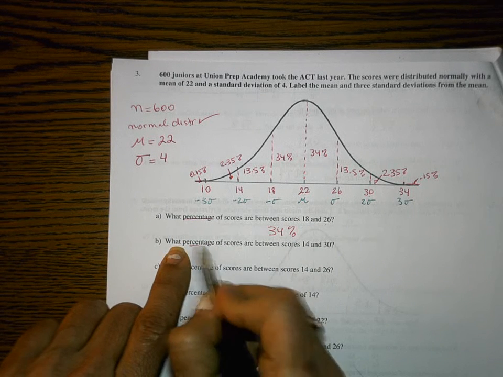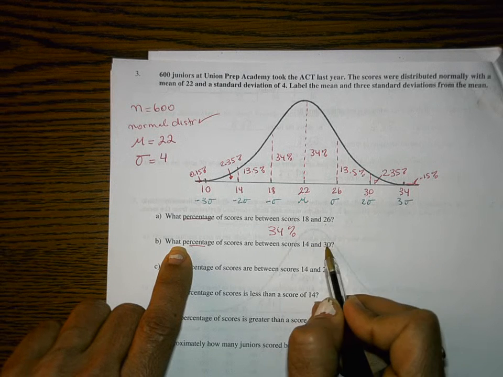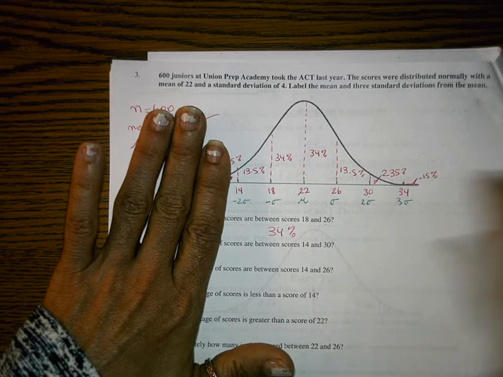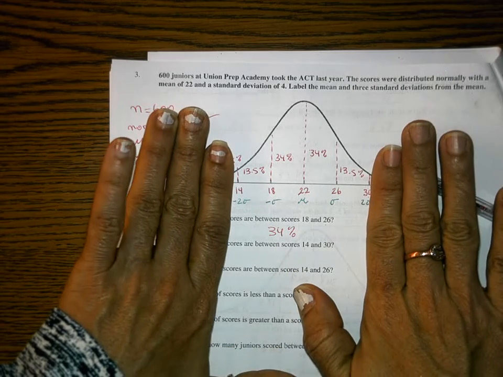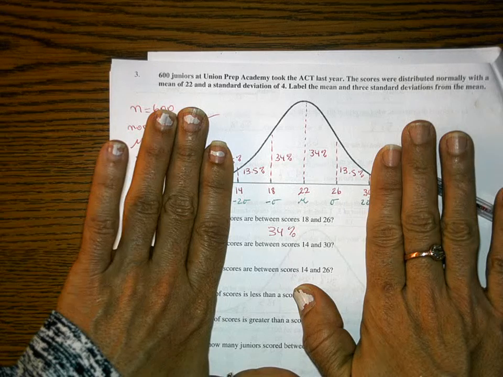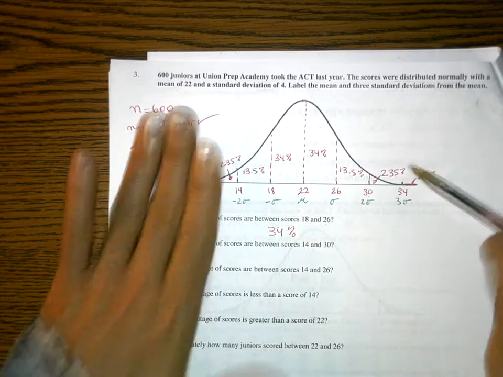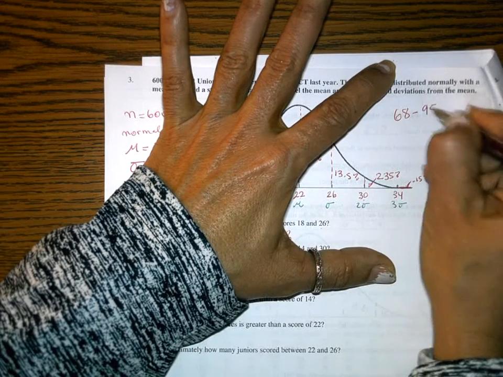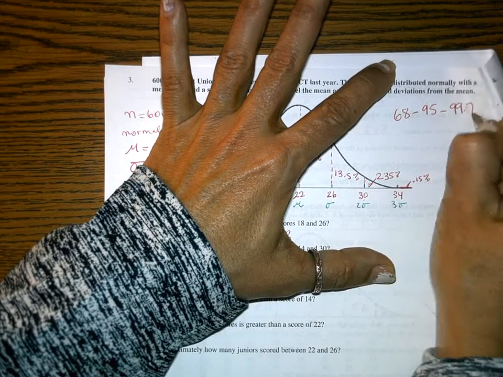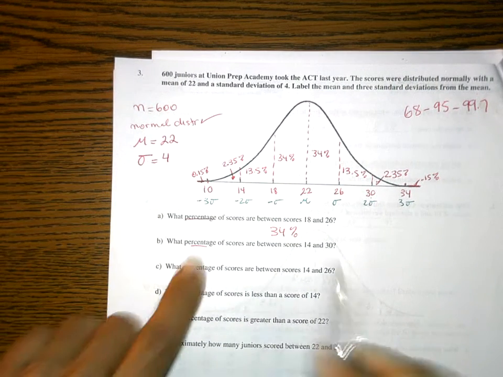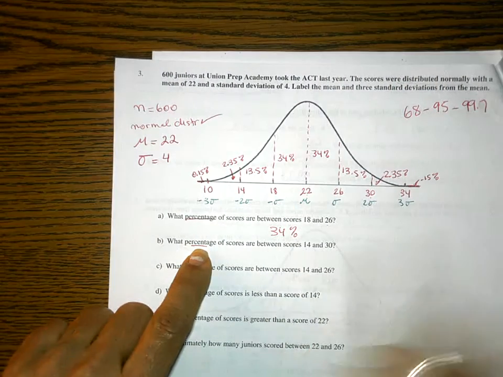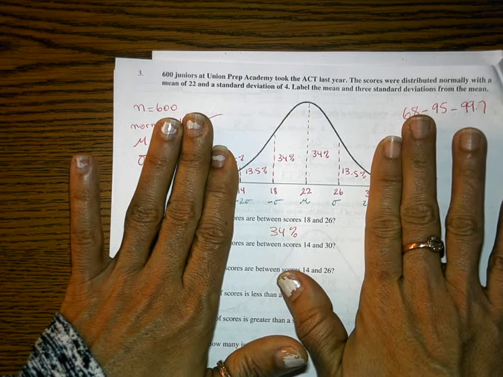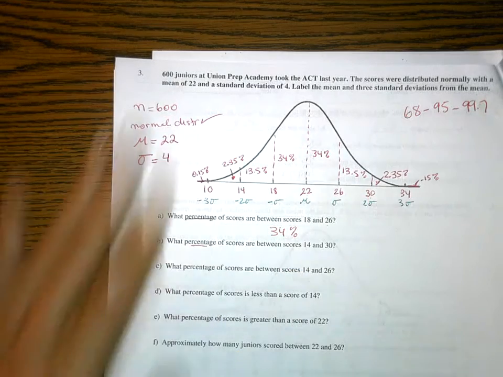What percentage of scores are between 14 and 30? So 14 all the way up to 30, that is 2 standard deviations above and 2 standard deviations below. And 2 standard deviations is my 95% rule. Remember, the rule was 68 is 1 standard deviation, 95 is 2 standard deviations, and 99.7 is 3 standard deviations. So what percentage are between 14 and 30? If you add 14 all the way to 30, the percentages under the curve will add up to 95%. So I get 95%.